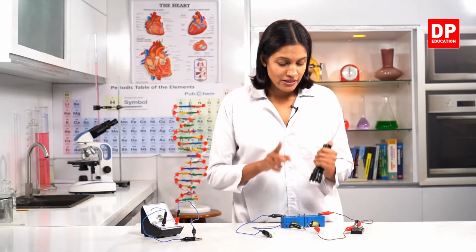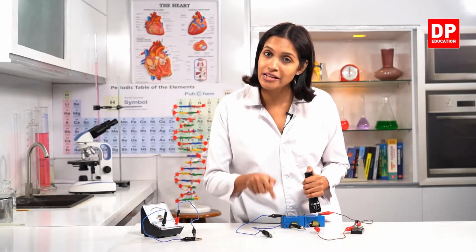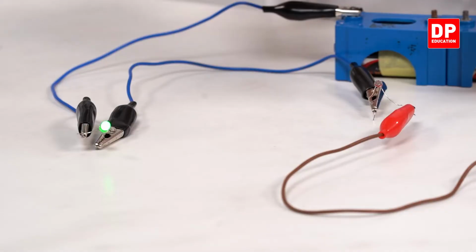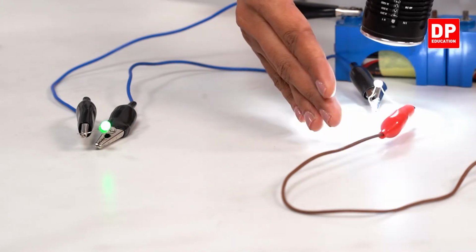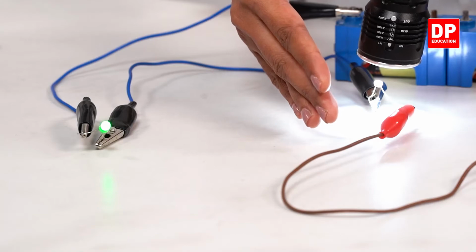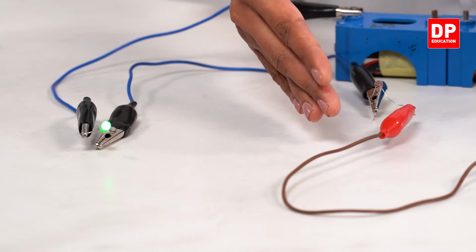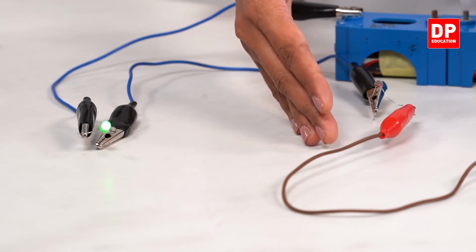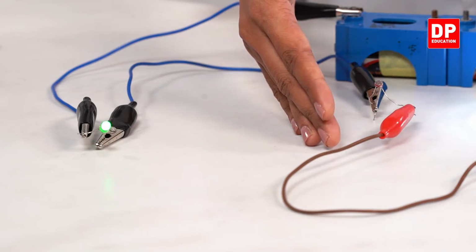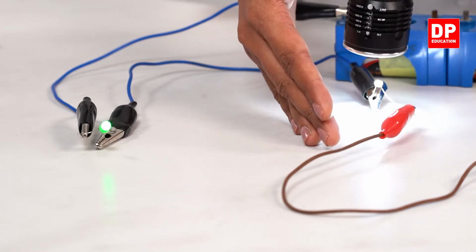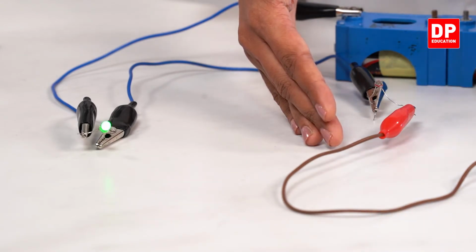Now I'm going to direct this torch light onto the LDR and then you have to check what happens to the brightness of the bulb, okay? Watch carefully. Can you see the brightness of the bulb increased? When I take the torch away, you can see the brightness reduces again. This time again the brightness increases.